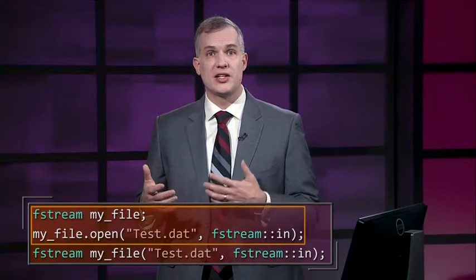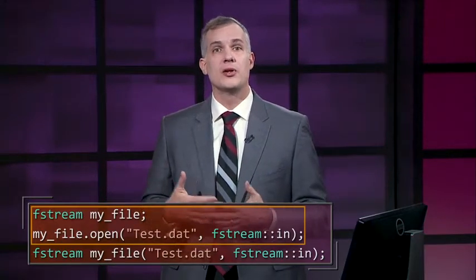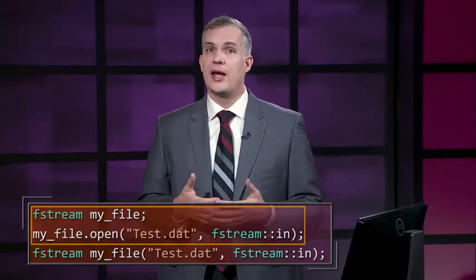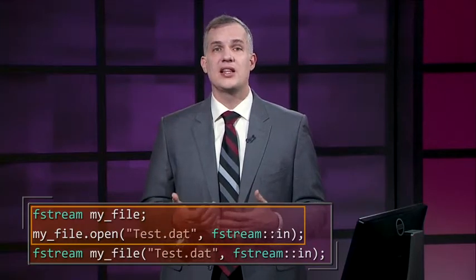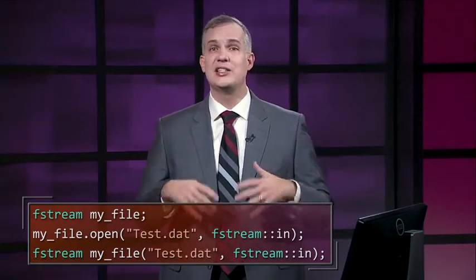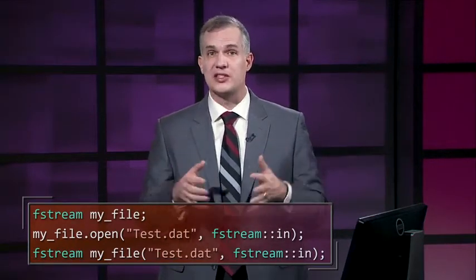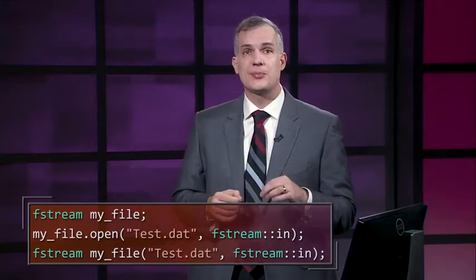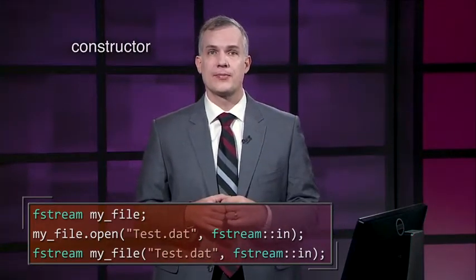So, the two pieces of code that you see here are basically equivalent. The first one declares a file stream named my_file, and then opens it for input, linking the object in the program to the file test.dat. The second piece of code does the same thing, but it eliminates the open statement to put everything all in one line. Now, when we initialize an object like this by specifying parentheses and arguments when the object is declared, we're using something called a constructor.